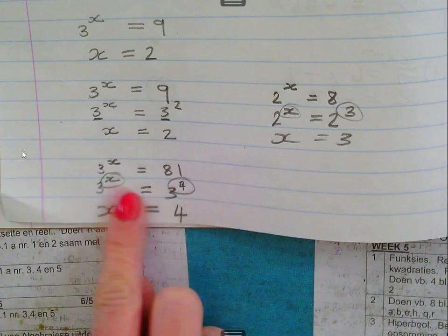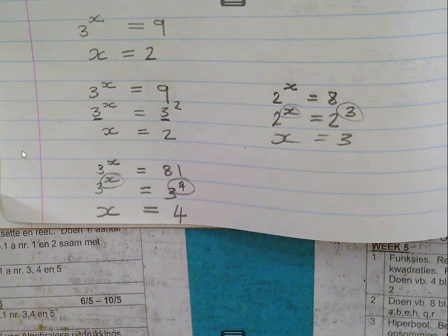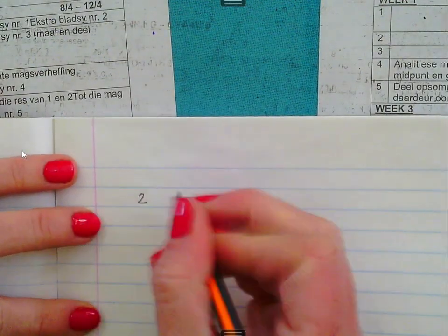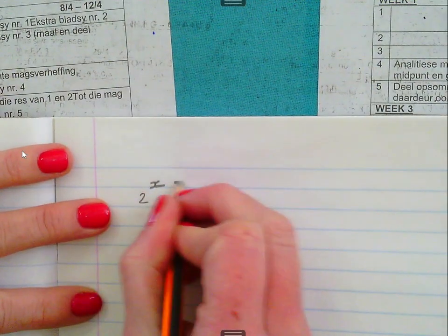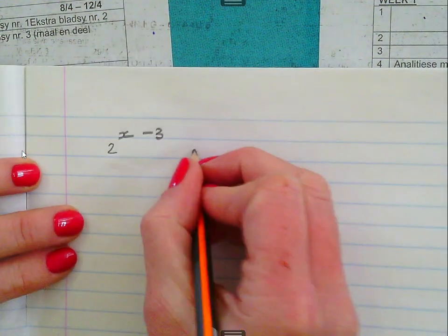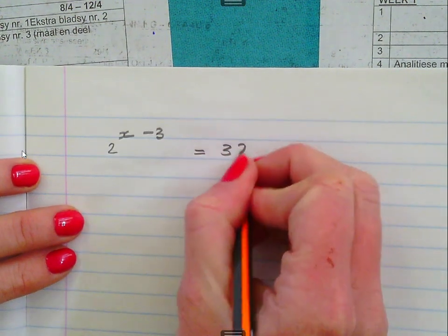But I will show that to you later on, the way that they do it. Or I can show you now. Let me show you now, while we are busy with it. Okay. So what they can do is they say 2 to the power of x minus 3. Do you see that's now the whole exponent? x minus 3 is equal to 32.